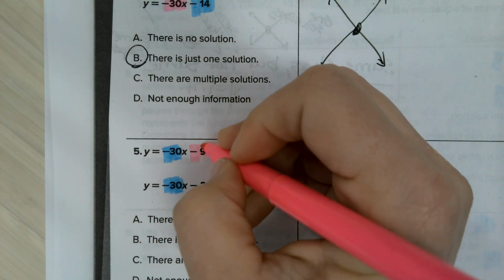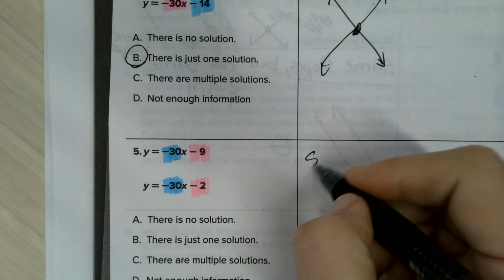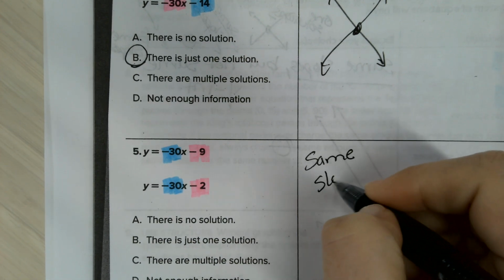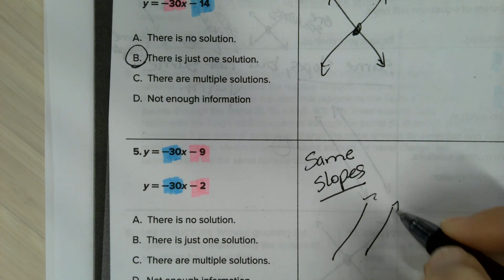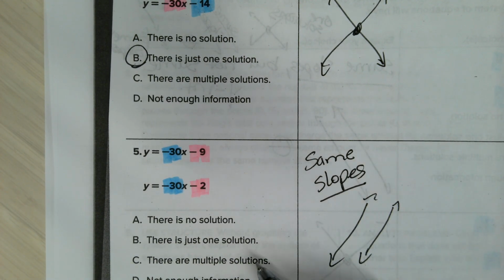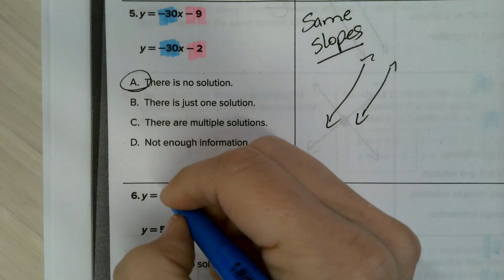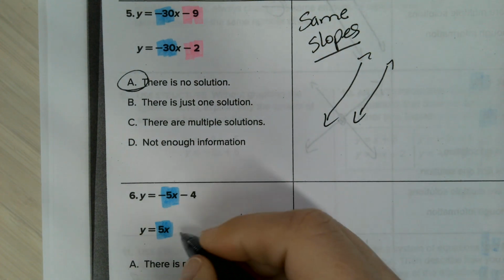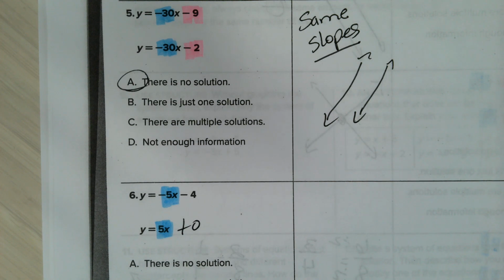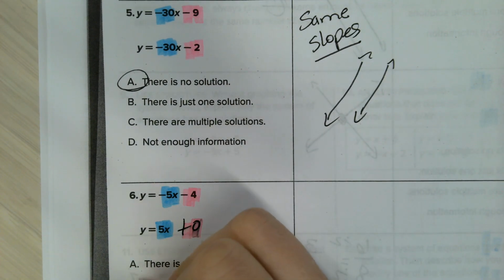So this means that they're not the exact same lines; however, they share the same slopes. So same slopes means parallel lines, okay? And parallel lines means no solution. Okay, and then last one, do not have the same slopes, do not have the same y-intercepts, so this would be one solution.